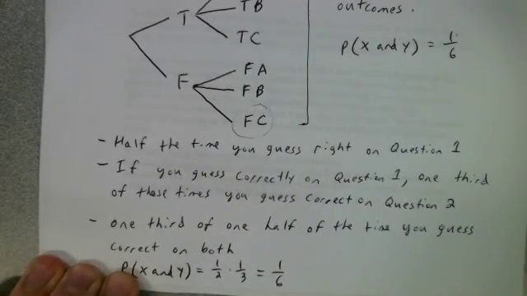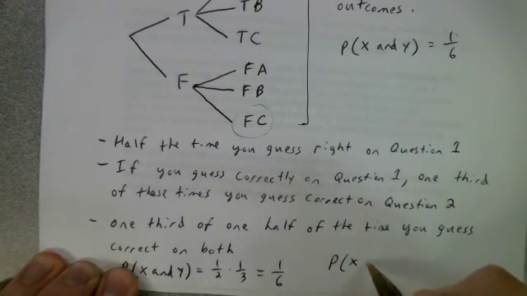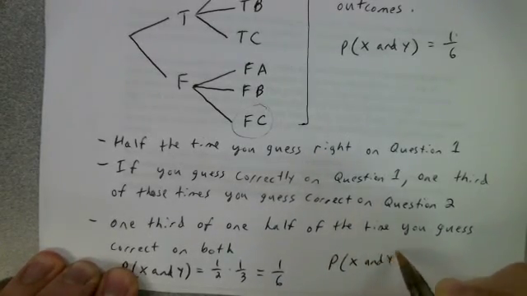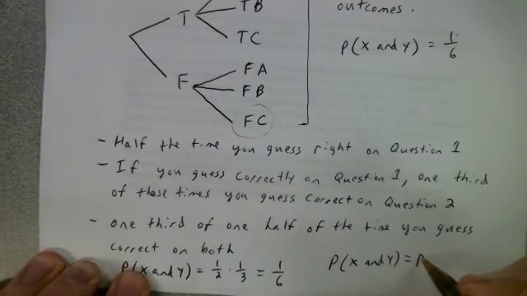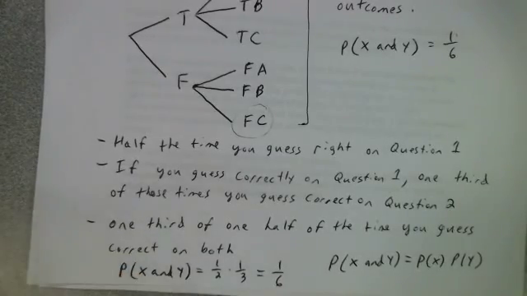Well, so we see in this scenario, we just figured out that the probability of X and then Y happening is actually equal to the probability of X happening multiplied by the probability of Y happening. So we see that in certain scenarios, you can actually multiply probabilities.